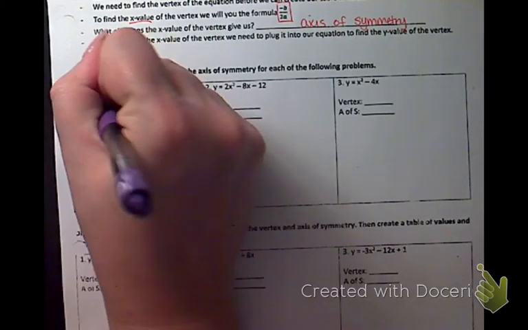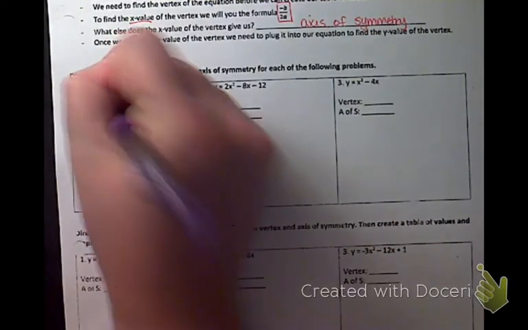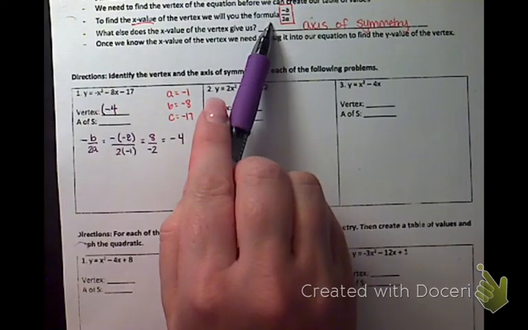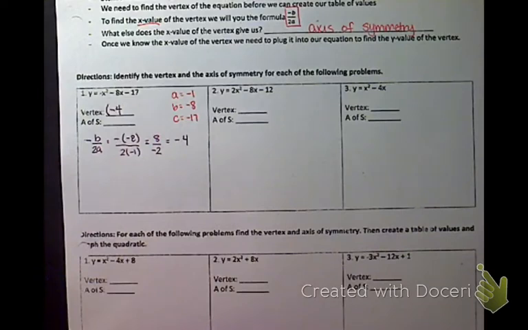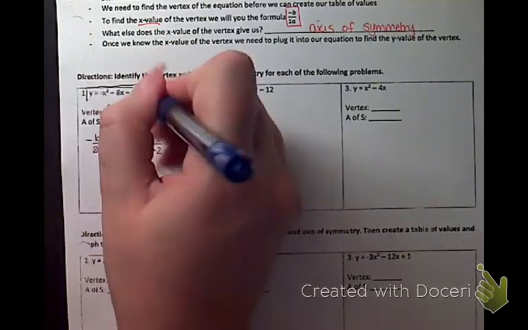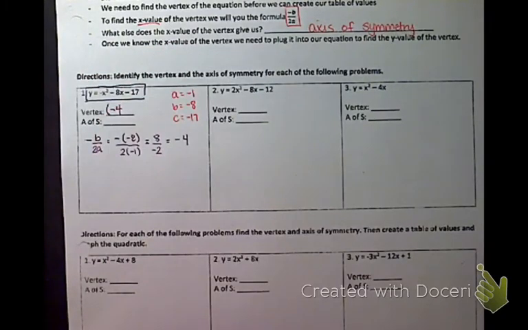Remember, this is the x value of your vertex. That's what you just found, the x value of your vertex. I need to find the y value. So I'm going to literally take negative 4 and plug it back into my equation to find y. Now here's where things get tricky if you're not careful with your signs and parentheses, so make sure you're writing everything out.